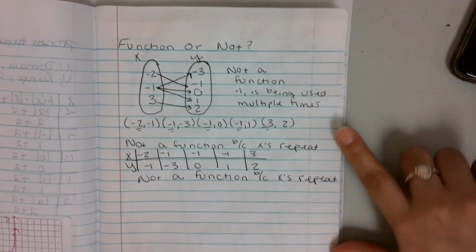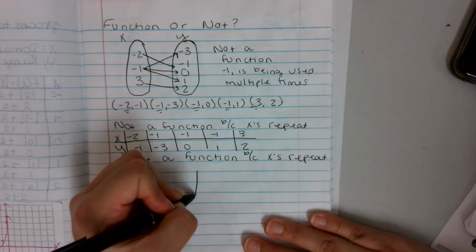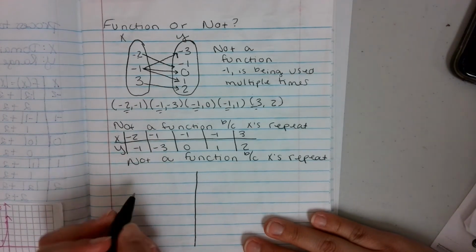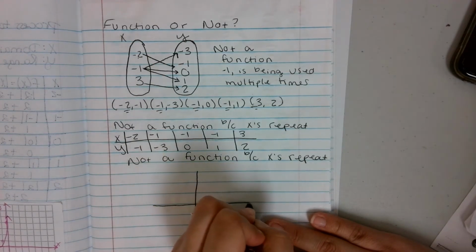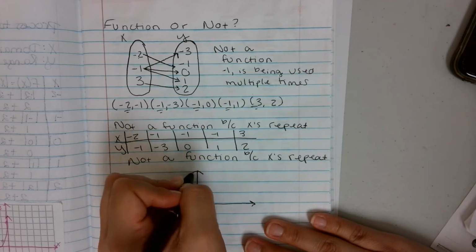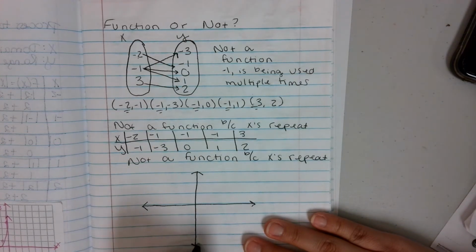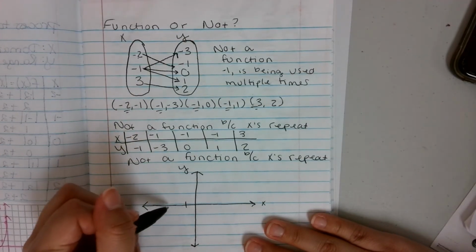Okay. So then I'm going to take all of that information and I'm going to create a graph. I'm going to do x-axis, y-axis. I'm going to do 3 tick marks in each direction.